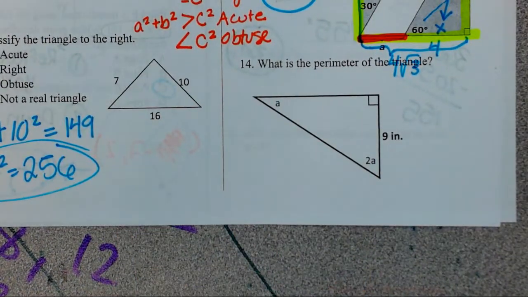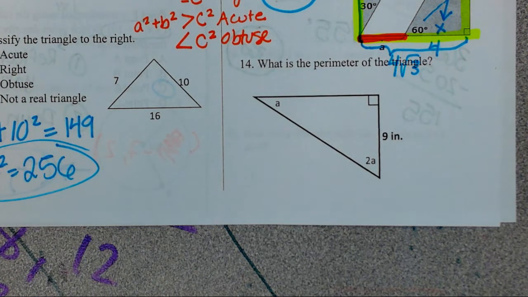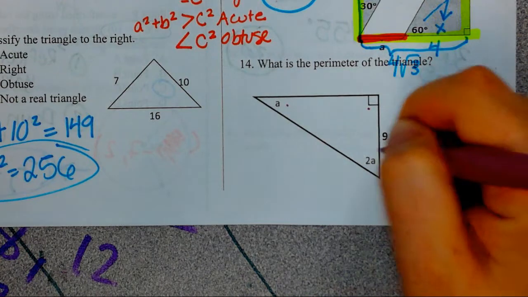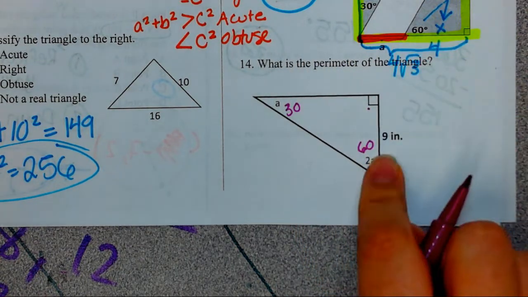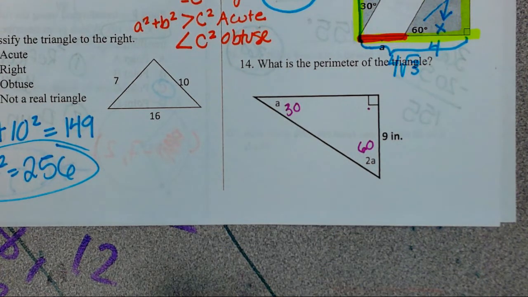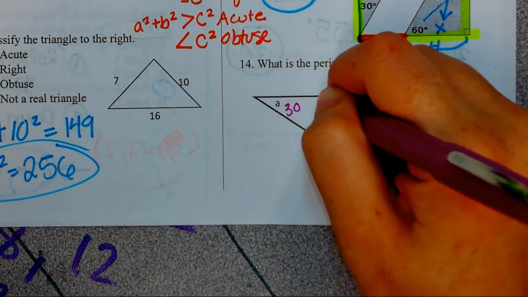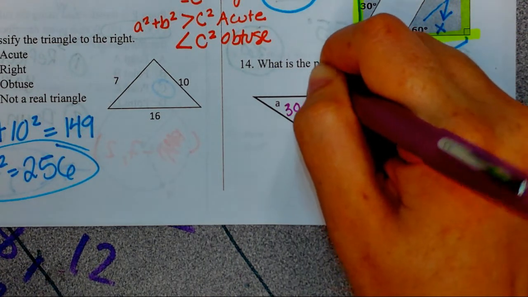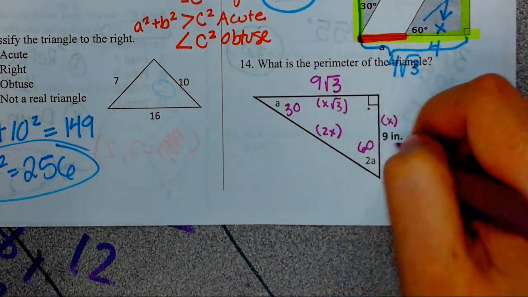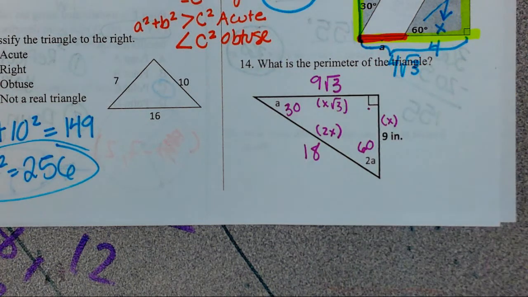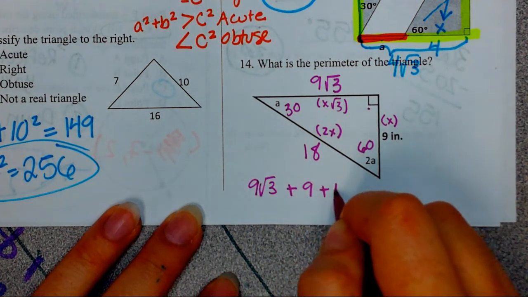Okay. What is the perimeter of the triangle? This is another 30, 60, 90 in disguise. You've got 90. This is A. This is 2A. That means that this would be 30, and this would be double 30, which is 60. Okay? So, using your rules, this is your x side. This is your x square root 3 side, so that would become 9 square root 3. This is your 2x side, so 9 times 2 would be 18. You add them up. 9 square root 3 plus 9 plus 18.